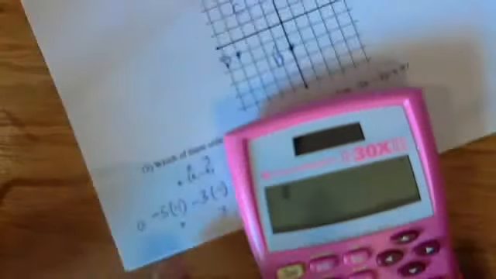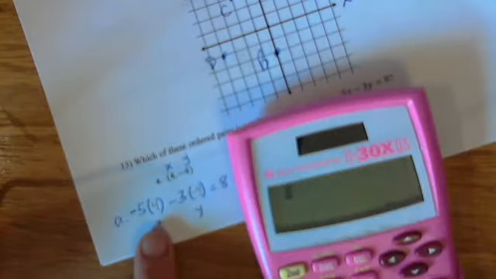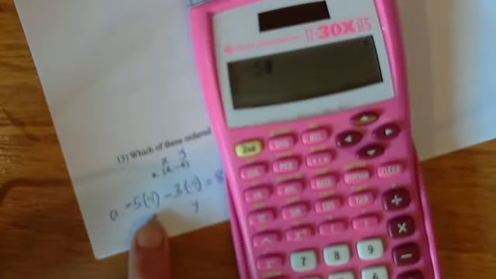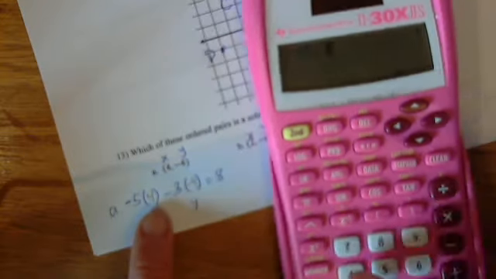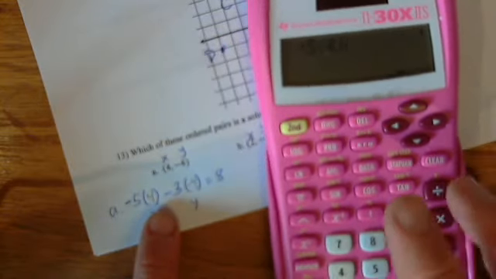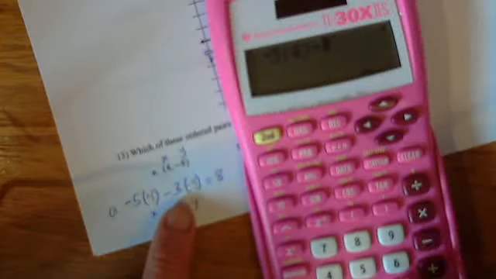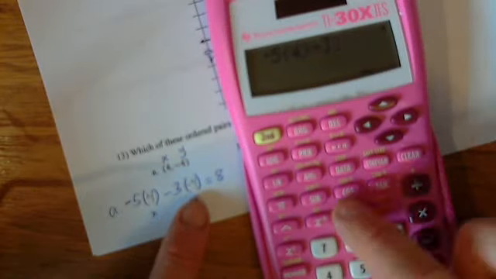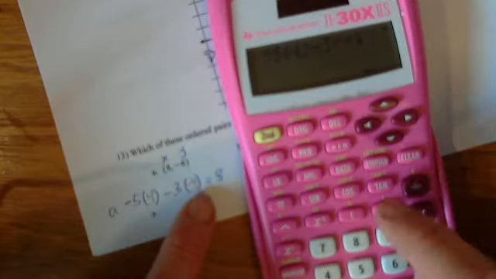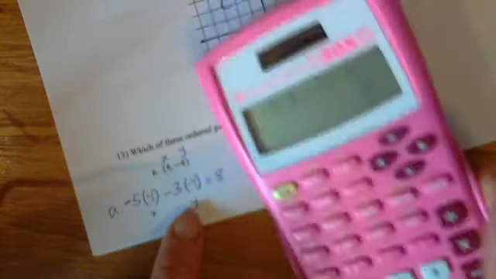So for this coordinate pair, I'm told to use 4 for x. So let's put that in. And I'm told to use negative 4 for y. Now I pick up my calculator, or I do it in my head, but many of you are liking the calculator option. So remember, put the equation in just as you see it. So start with negative 5, left parenthesis, 4, meaning times, close the parentheses, subtract 3, left parenthesis, negative 4, close the parentheses, and press equals.